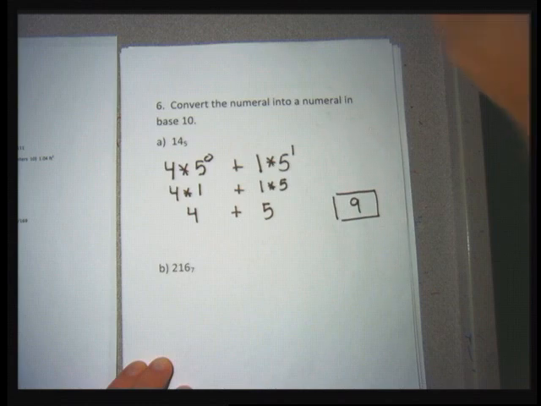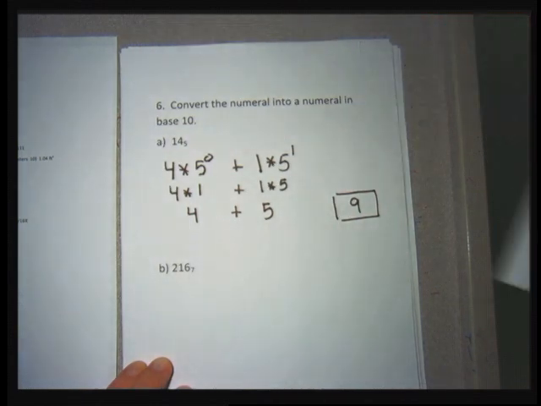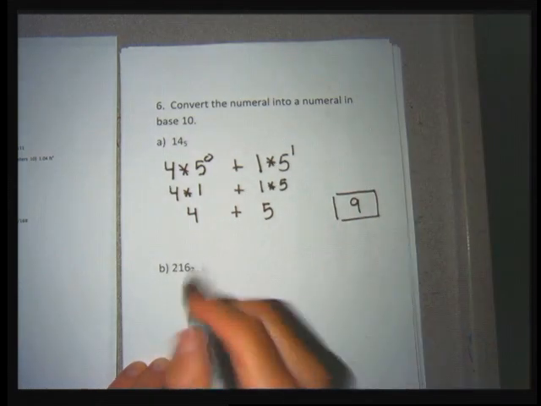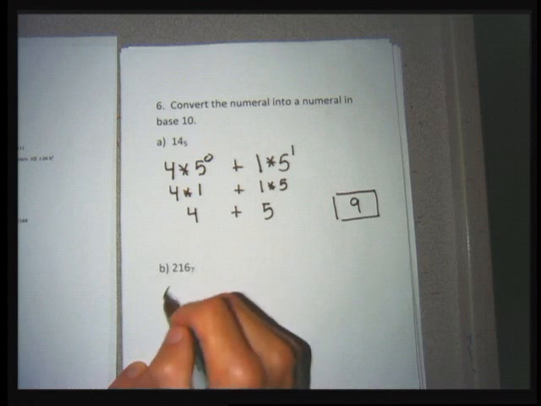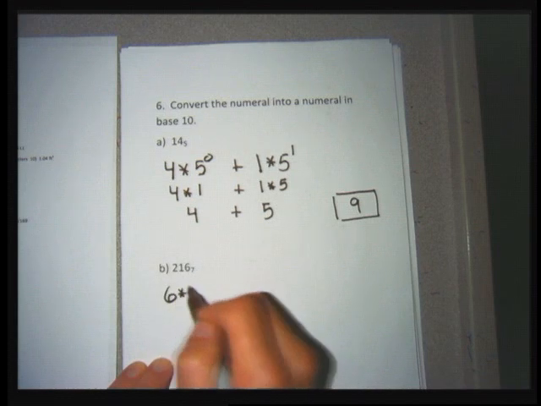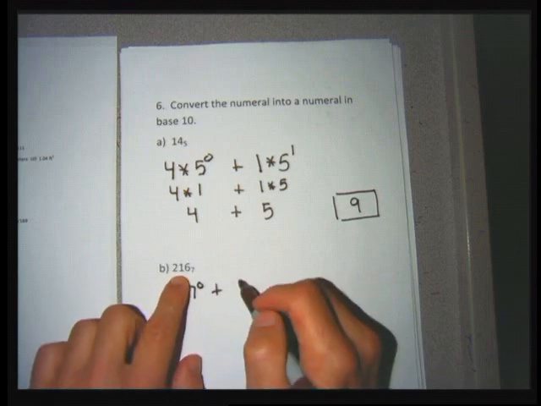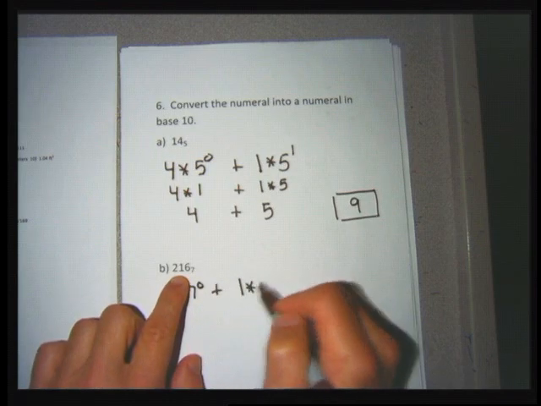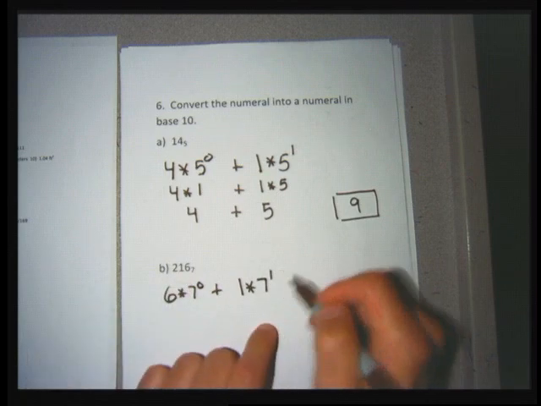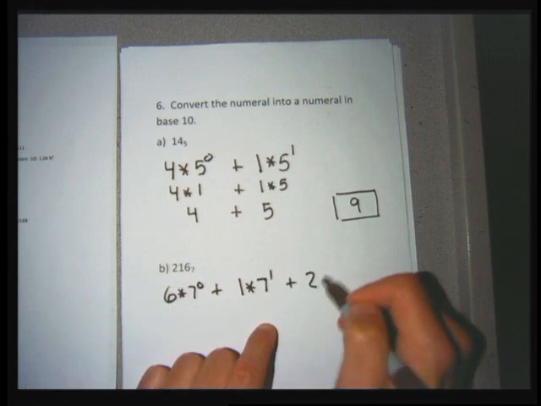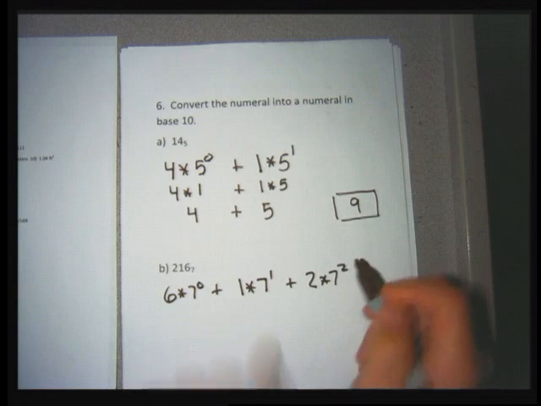Now for part B, I'll do essentially the same thing. I'm going to go backwards. I'm going to take the last number that I see, 6, multiply it by 7 to the 0 power, then put a plus sign. Take the middle number, 1, multiply it by 7 to the first power. Take the first number, 2, multiply it by 7 to the second power.